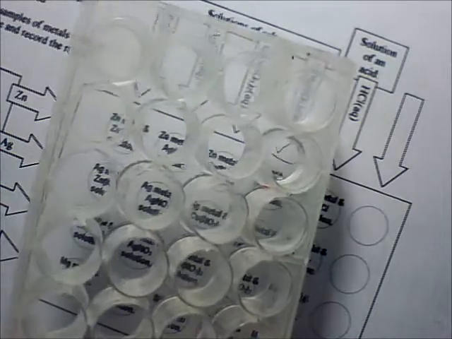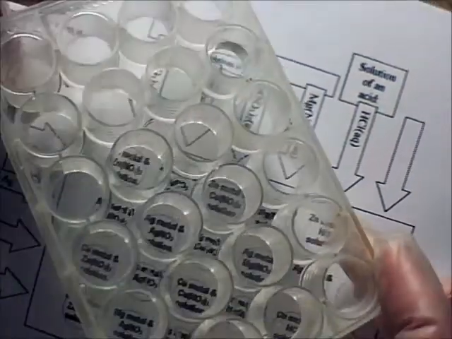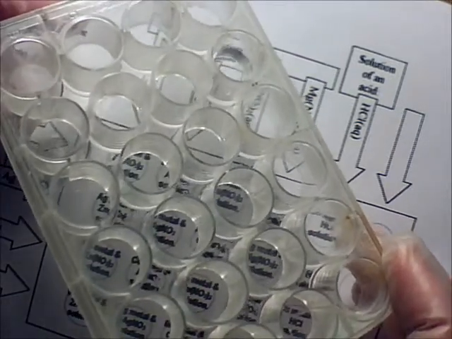Okay? And so you're going to run your reactions in these well plates. We're going to be good stewards of the environment. We're going to take care of the environment by only using small amounts and only enough to do what we need to do for our observations.